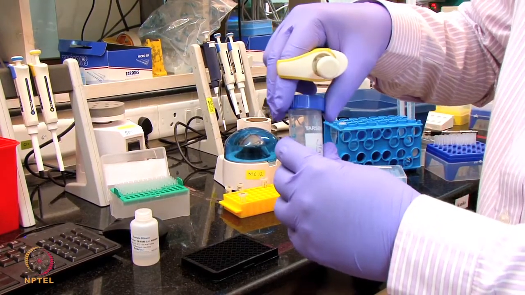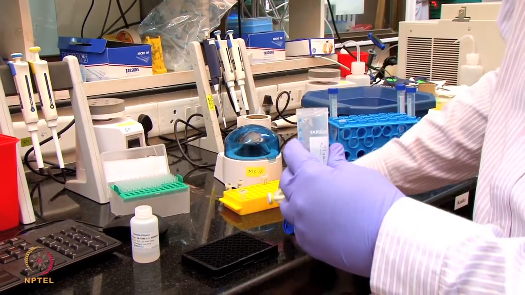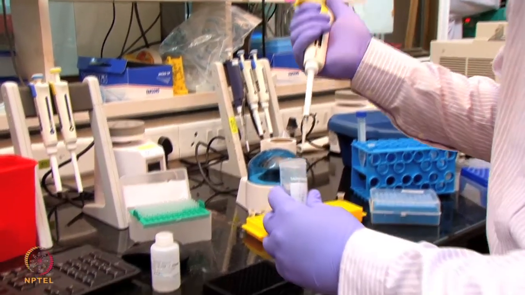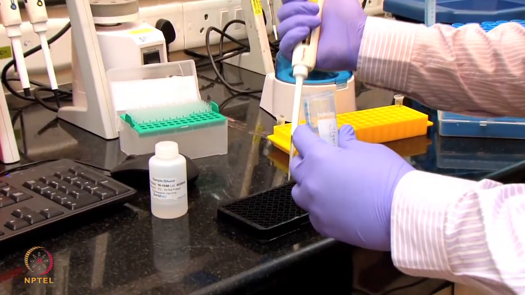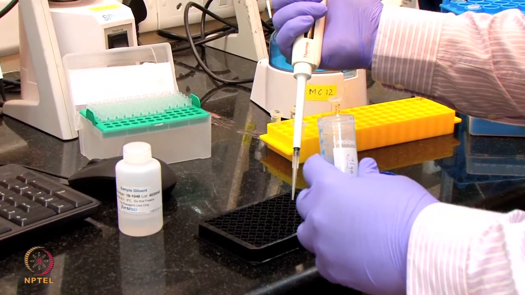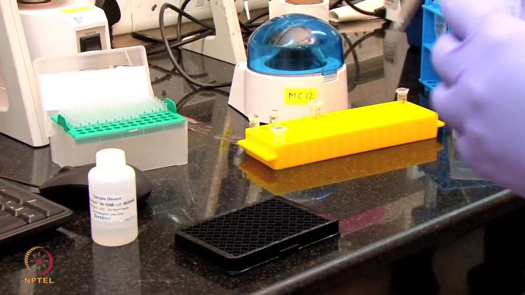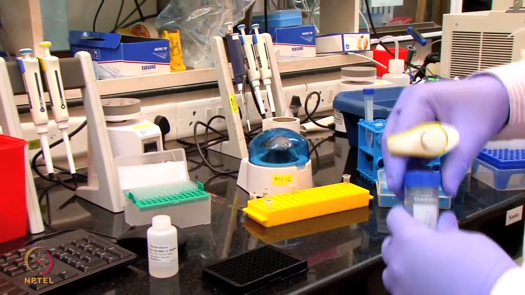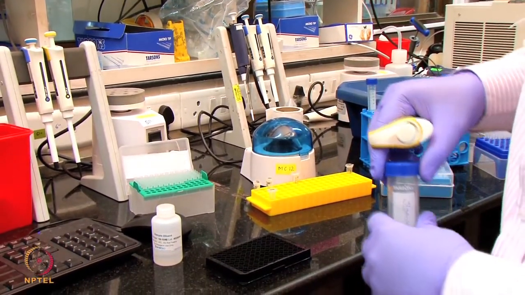This is used for the regeneration of the sensor. So the regeneration buffer I'm going to place at the A11 and the B11. So the bound apolipoprotein will be washed when the sensor dips into this acidic buffer.